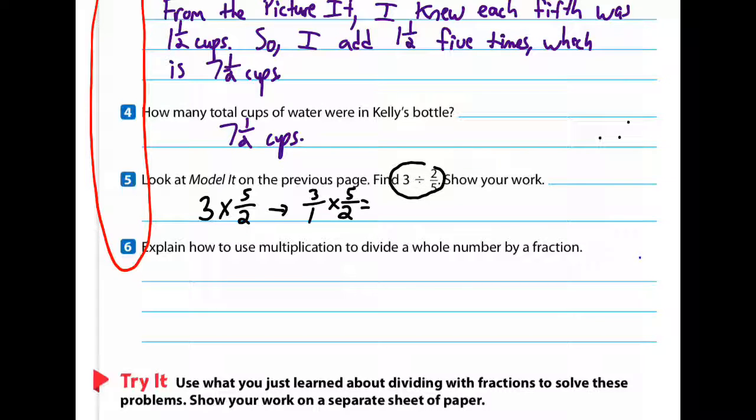I'll switch to red here. 1 times 2 is 2. Now 15 halves is an improper fraction. So if I have 15 halves, I know that 15 halves is the same as 7 wholes and 1/2. So I can use division of fractions to come up with the same answer.